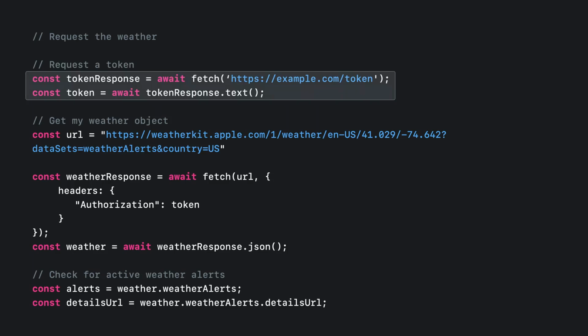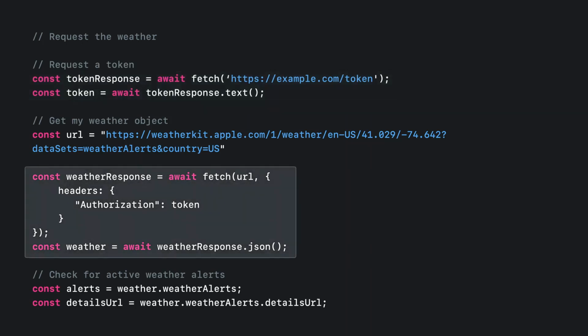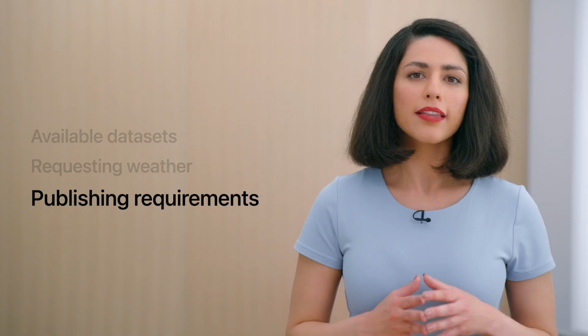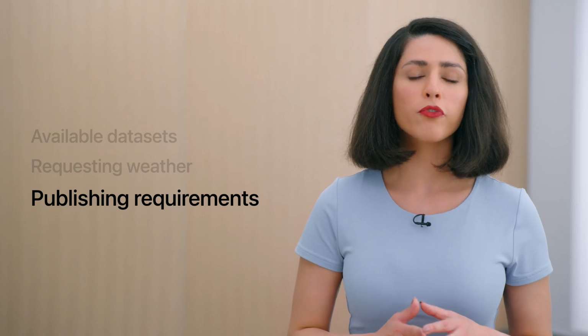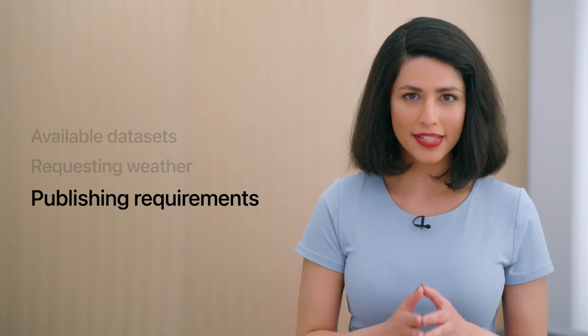Going back to my weather alerts example, here's where you'll request the token from your signing service and add the token to the authorization header of your HTTP request for weather data. So that's the WeatherKit REST API, one of two great ways for you to access weather data from the Apple Weather Service. Lastly, I'll cover a few additional requirements for publishing on the App Store or before you go live on any platform using the REST API. Each of these requirements apply regardless of whether you're using the native Swift or REST APIs.